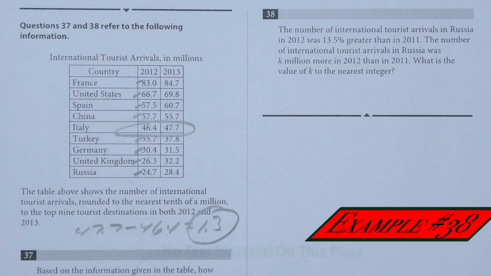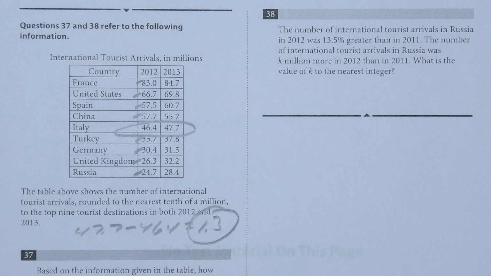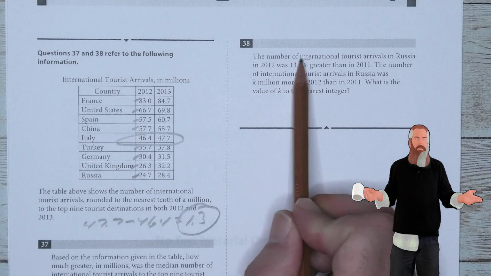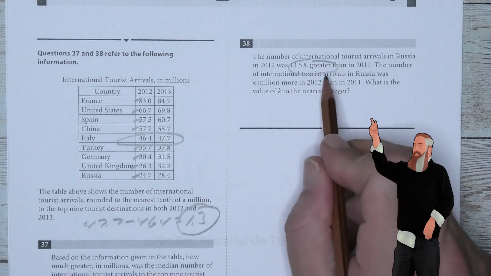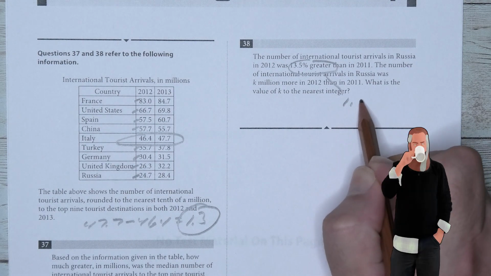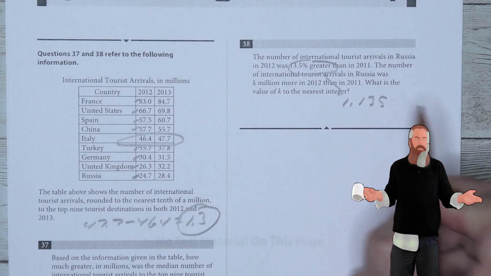The number of international tourist arrivals in Russia in 2012 was 13.5% greater than in 2011. The number of international tourist arrivals in Russia in 2012 was K million more than in 2011. What is the value of K to the nearest integer? So 13.5% greater really means we're talking about 1.135.